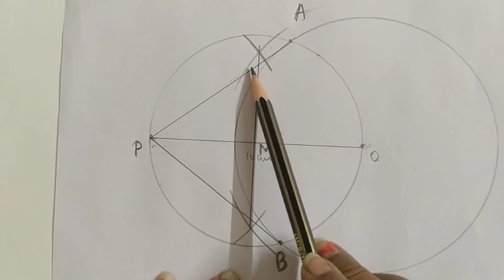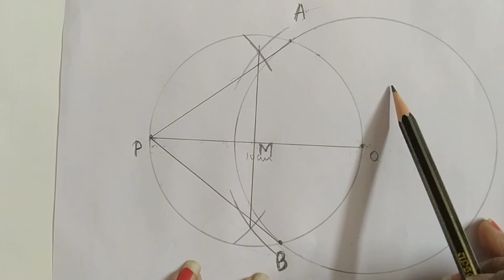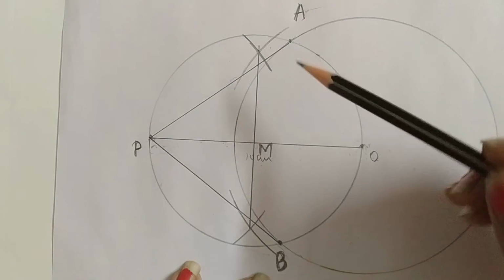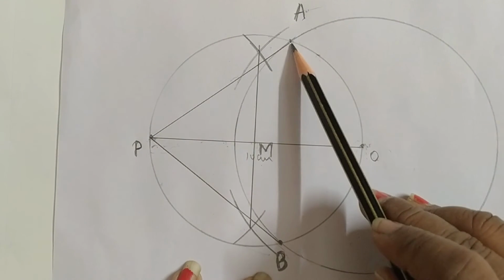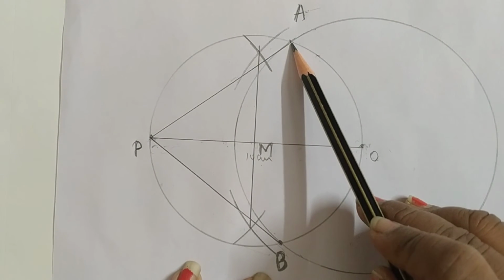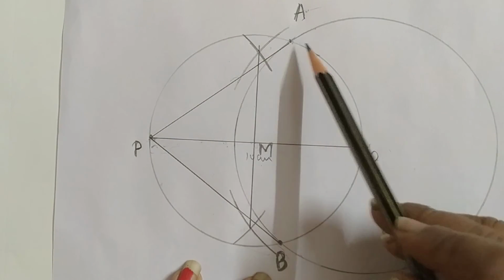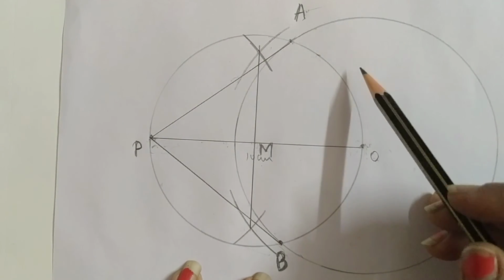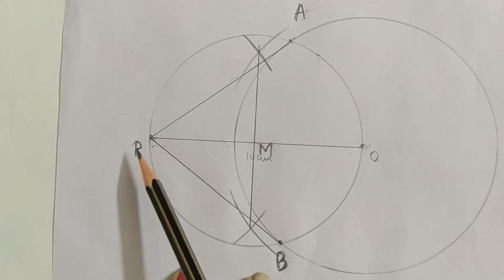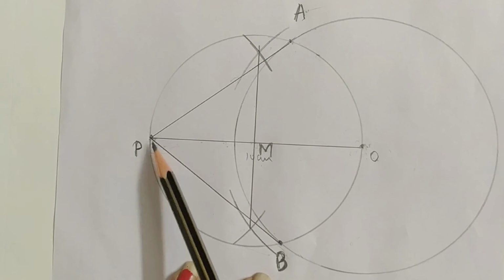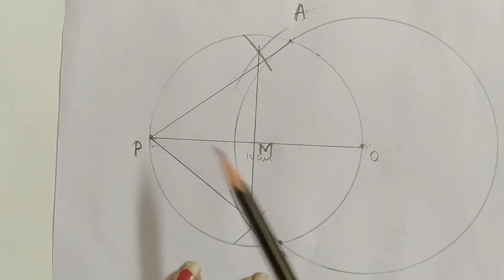That new circle will cut the given circle at definitely 2 points, here A and B, and then join the external point to the intersecting points of the circles, and then you can get the pair of tangents that we have drawn from an external point, that is P. So we have got this PA and PB.